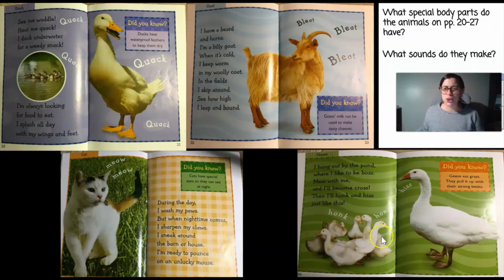Let's talk about this goose. What special body part does a goose have? I don't know about you, but this beak is pretty special as it makes a honk, honk sound.